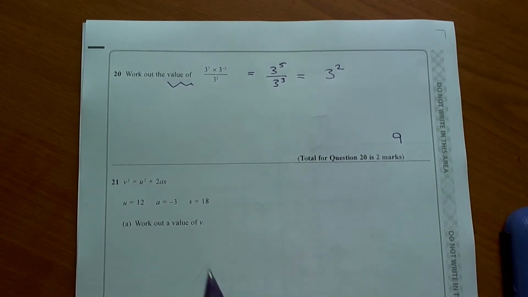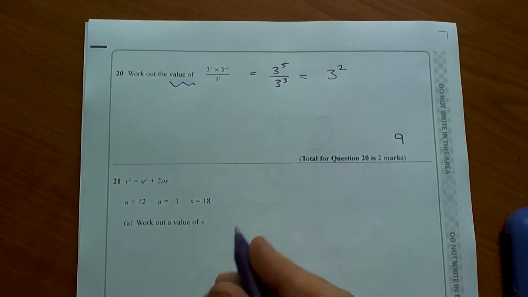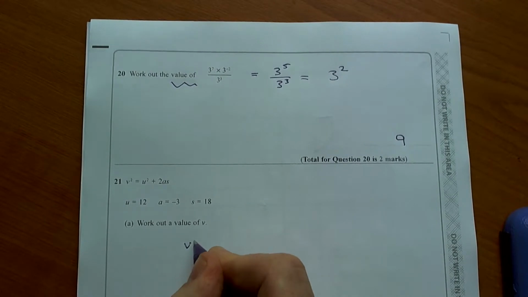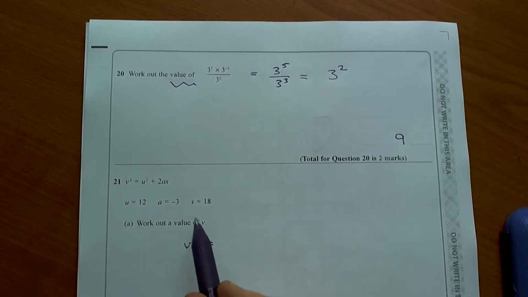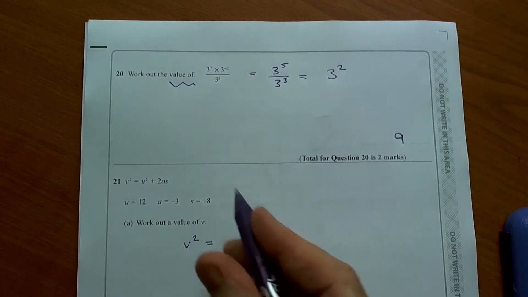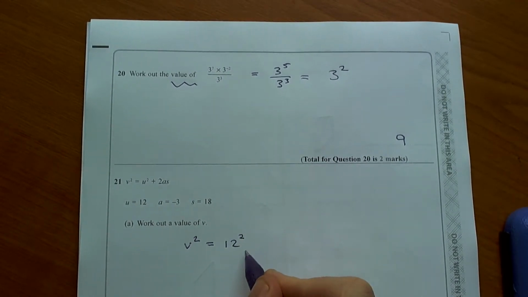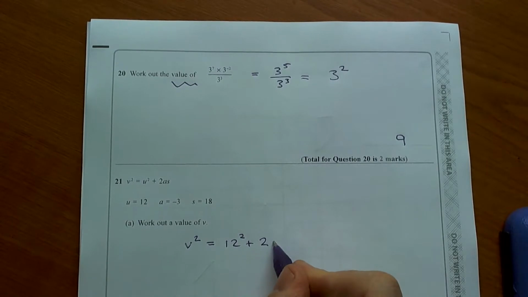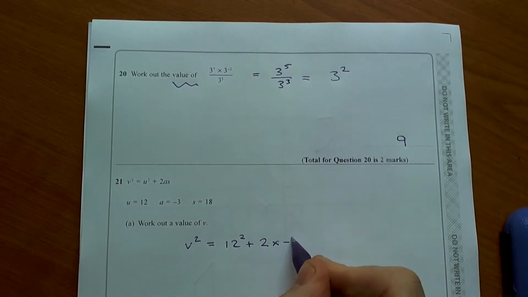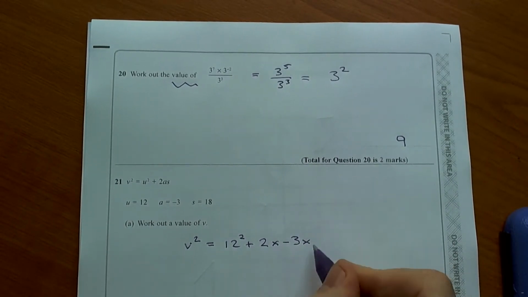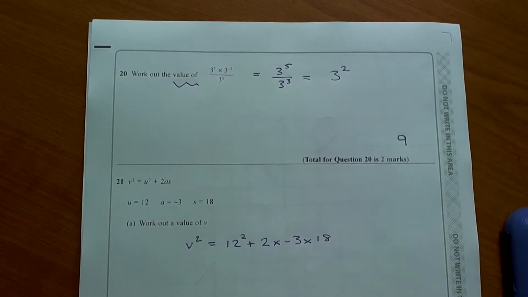Question 21 is algebra substitution. Work out the value of v. So v squared is going to equal, we've got u squared plus 2as. U is 12, so it's 12 squared. Then we've got plus 2 times a is minus 3 times s is 18.